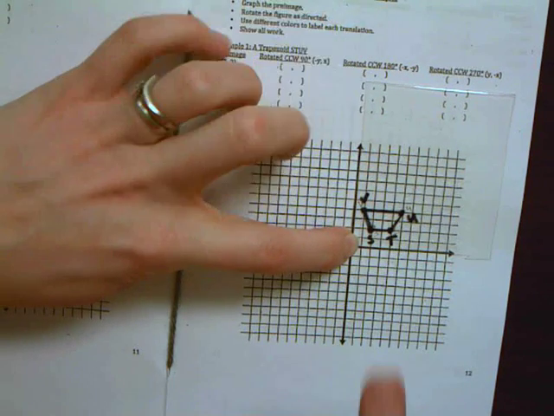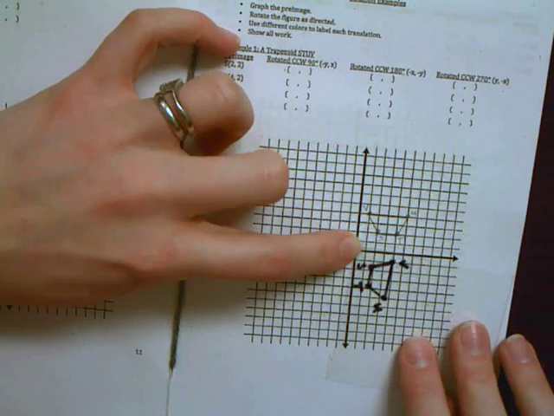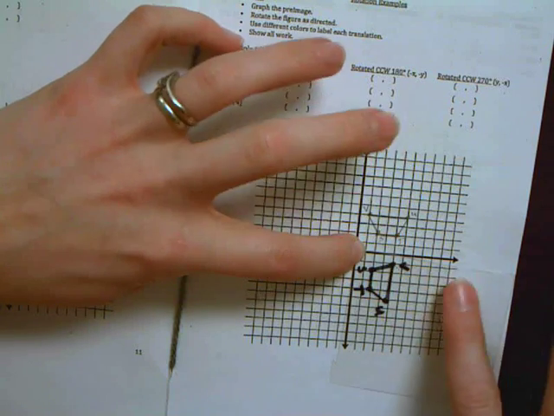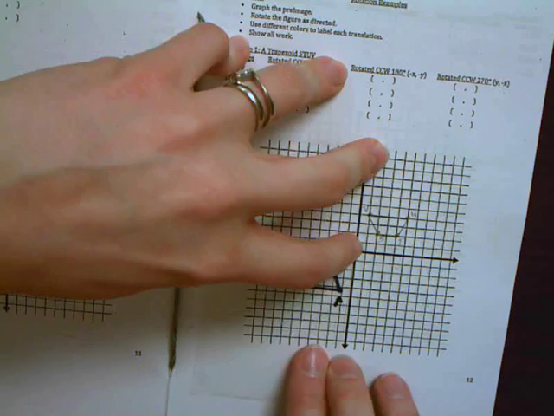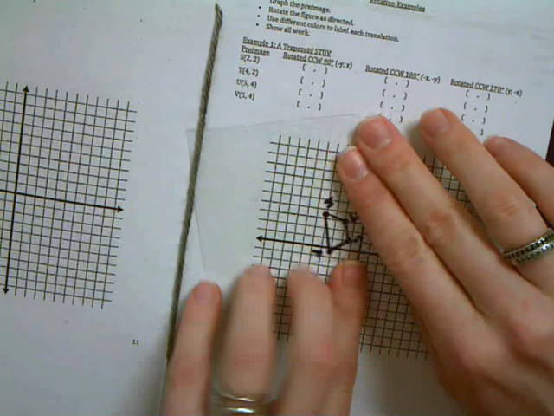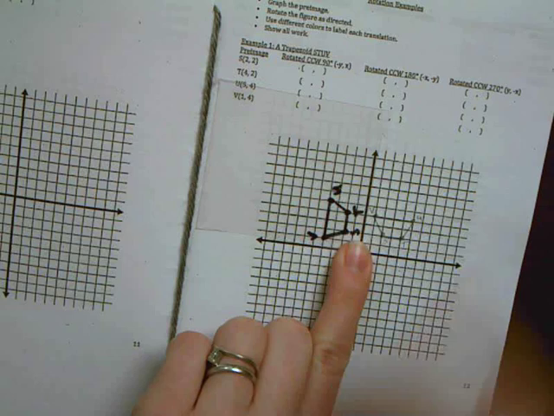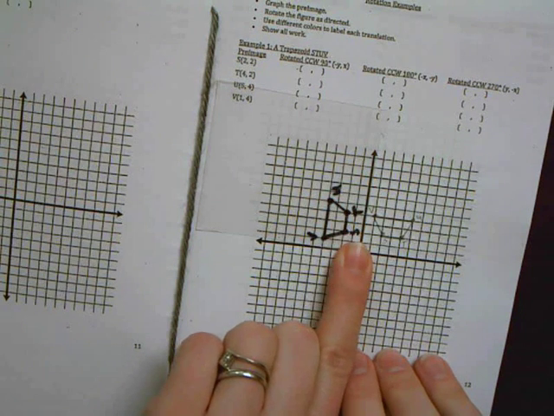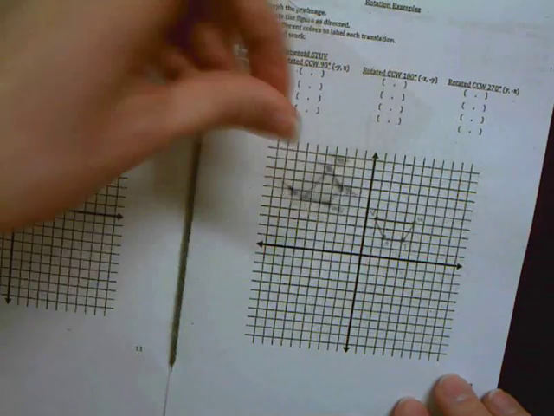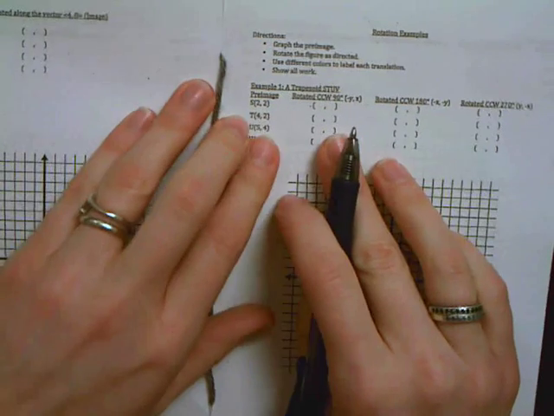That's rotating counterclockwise. Now I want you to notice that if I rotated this clockwise 90 degrees, it ends up in the exact same place as what the 270 degrees counterclockwise was. And 180, regardless of clockwise or counterclockwise, looks exactly the same. And then if I rotate 270 clockwise, then I end up in the same place that we got for counterclockwise when we went 90 degrees. So they're kind of opposites in that way, and you can use that information to your advantage when you're trying to remember these rules.